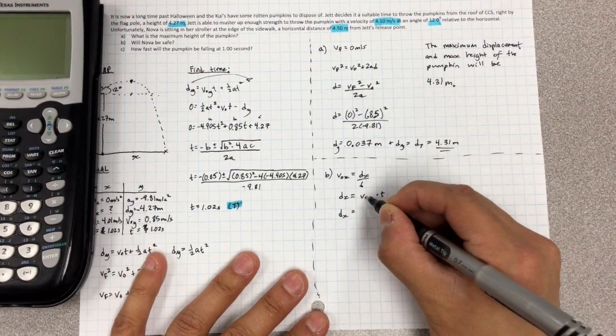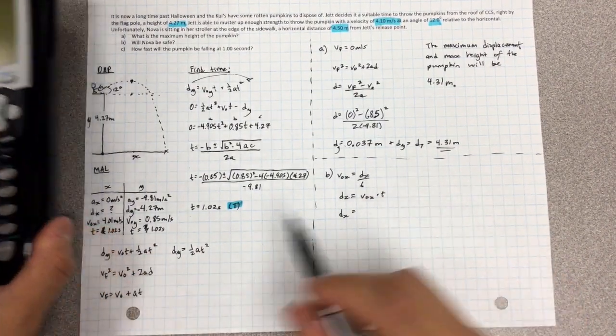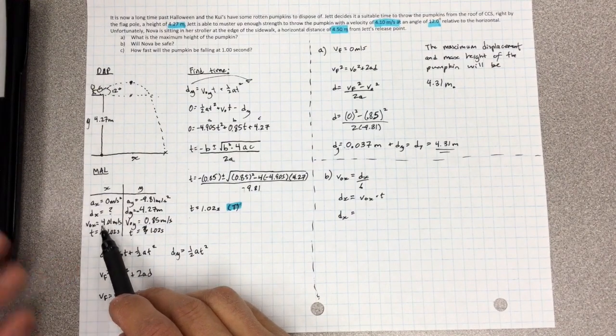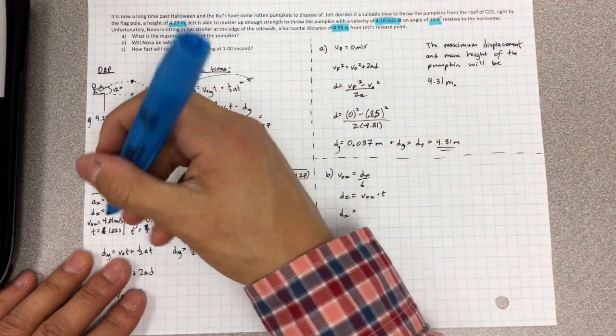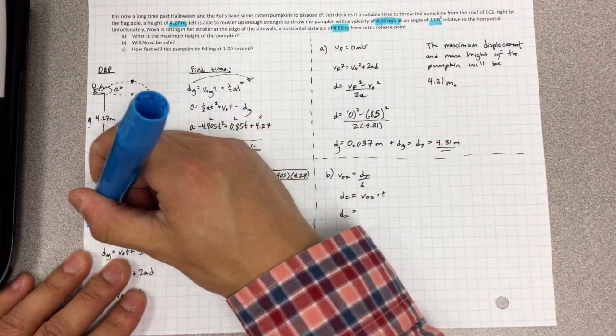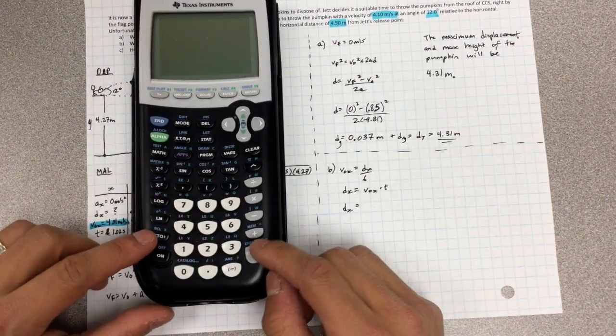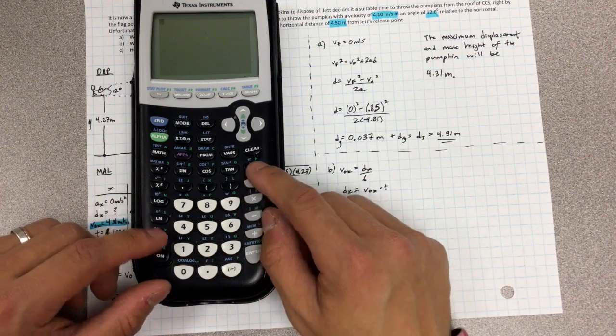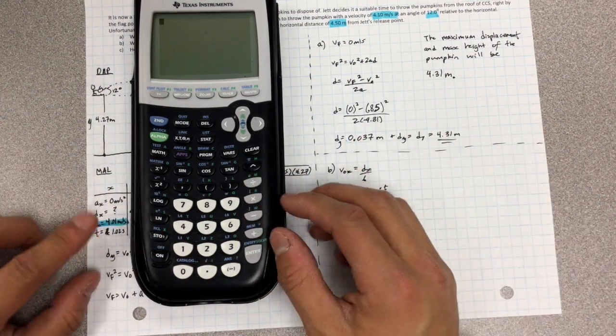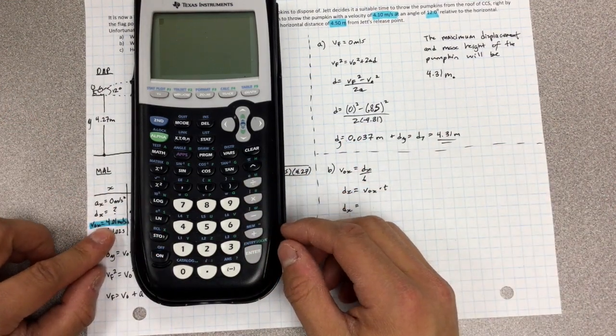My horizontal displacement is going to equal my horizontal velocity, which was VOX 4.01 times my time. Remember, I stored time as alpha t, but I didn't store my horizontal velocity.